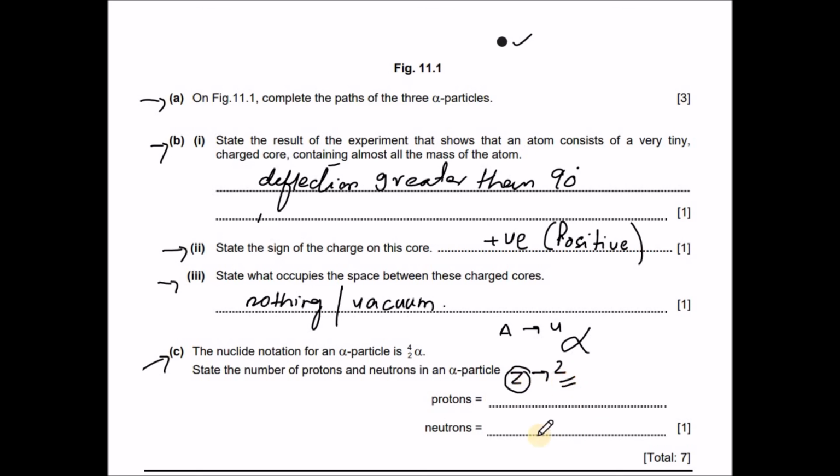So you have 2. So you can write protons 2 here. Then you need to know the number of neutrons. You can find it like this, A minus Z. A we have 4, Z is 2, then we get 2. So an alpha particle contains 2 neutrons.